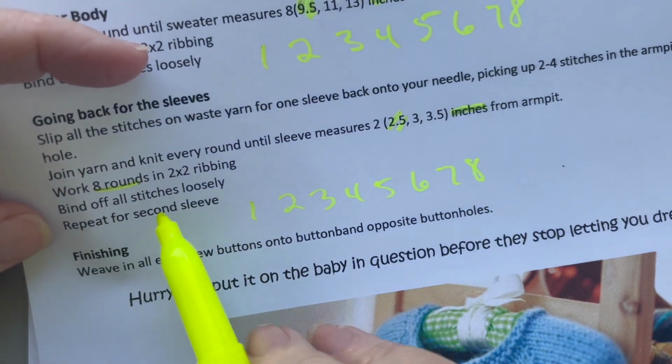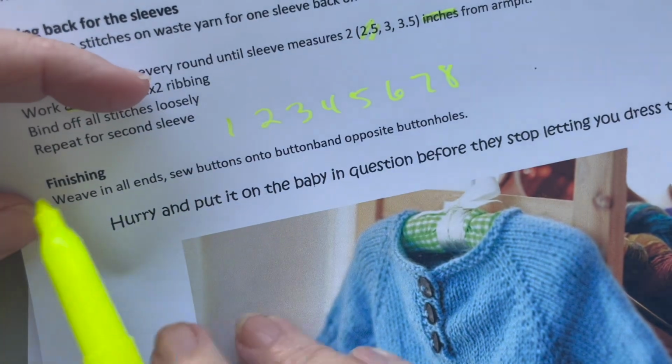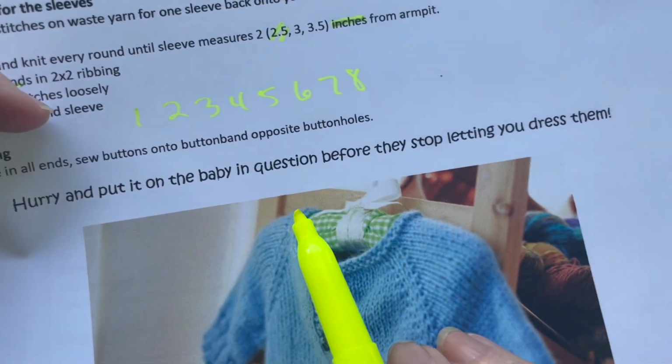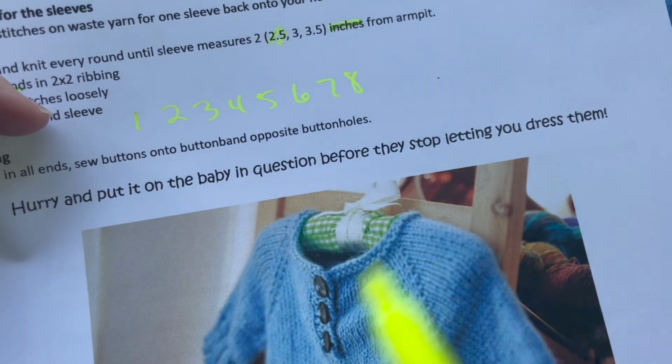And then you'll do the same thing for the second sleeve. And then you will weave in ends and do all that stuff, and you're done. Hooray! Put it on the baby quick before they stop letting you dress them.